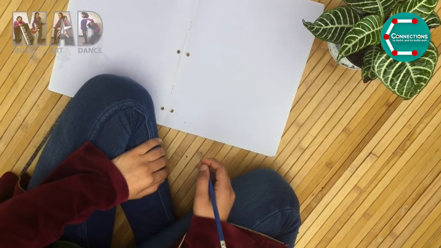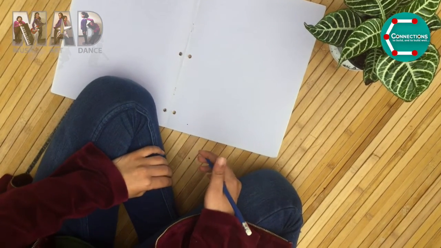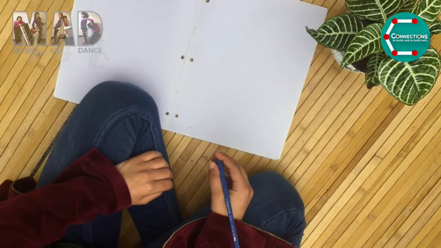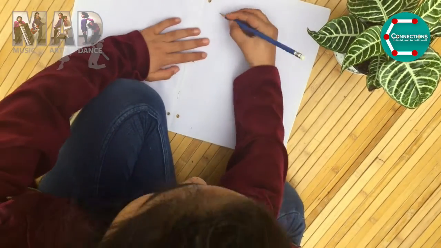Today I'm going to show you how to draw your very own cartoon character. And this time you can base it on someone you know. I'm going to base it on my sister. So the first thing we want to do is decide the shape of the person we're drawing. For example, my sister's face is really round, so I'm going to draw a round face.